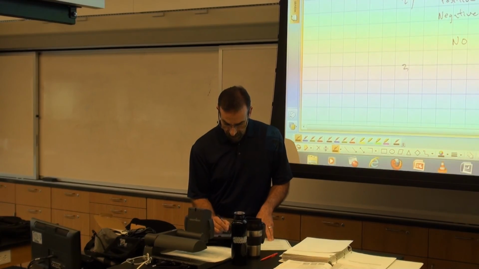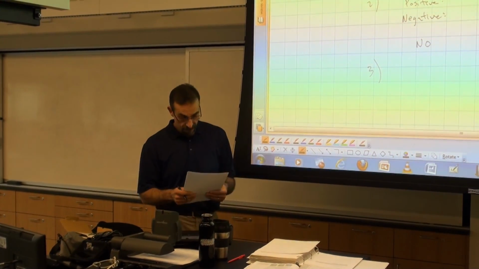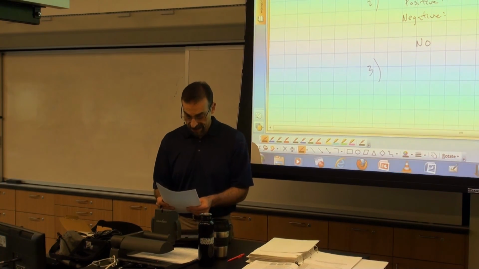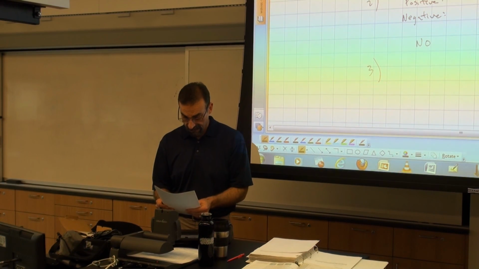And how do you compare the work done on the piston by the gas to the work done on the gas by the piston?